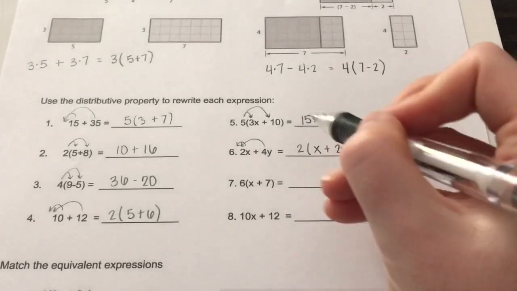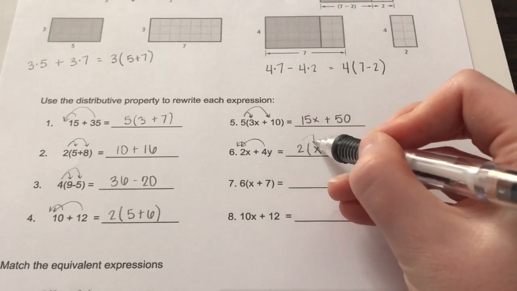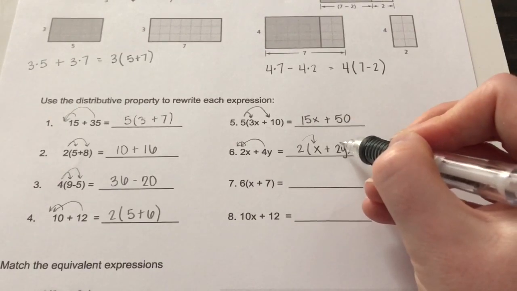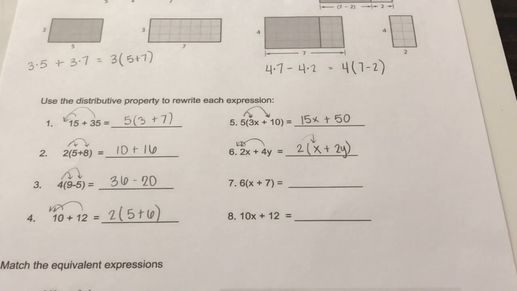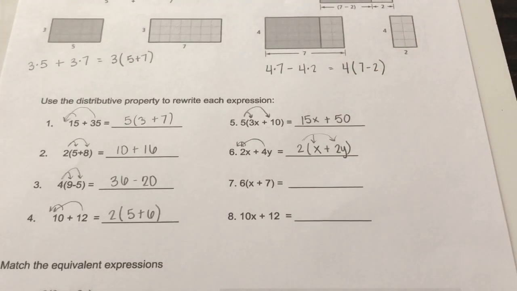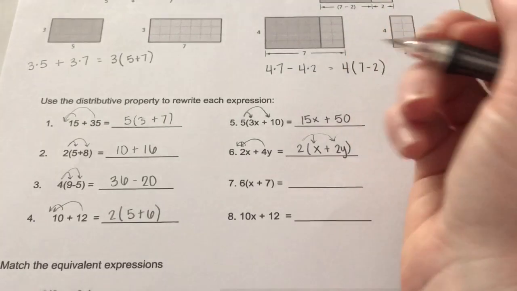I know that because if I go backwards, I'm going to end up with 2 times x, which is 2x, and 2 times 2y, which is 4y. Okay? So when there are variables in these expressions, don't worry about the variables. Just do the math that you can and leave the variables where they are.